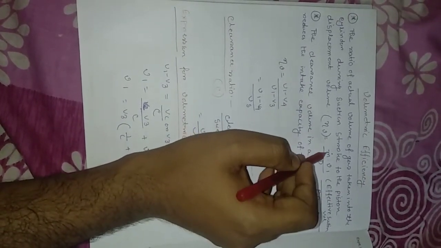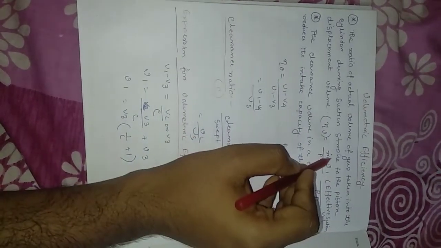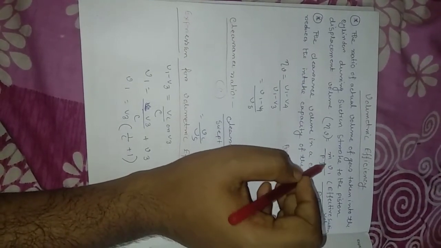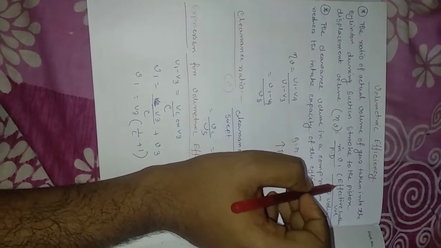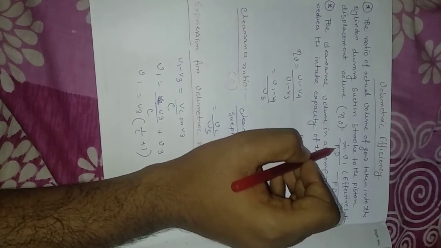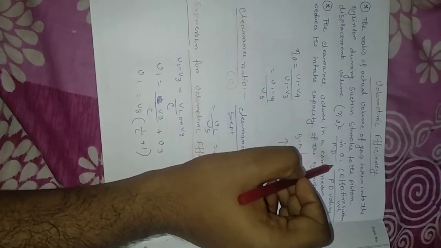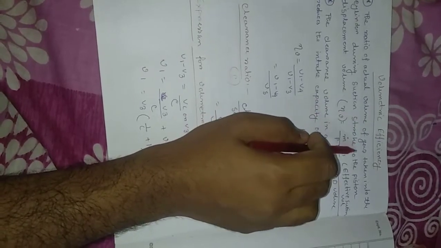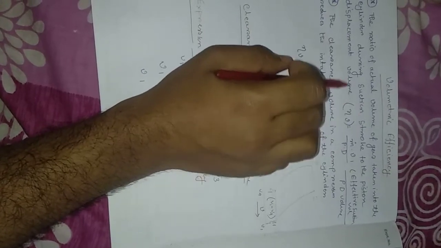That is equal to m dot into v1 divided by pd. Here, m dot means the mass flow rate of gas, and v1 is the initial volume before compression at the compressor, divided by pd. Pd means piston displacement volume. Volumetric efficiency is the ratio between the actual volume of gas taken into the cylinder during the suction stroke to the piston displacement volume.